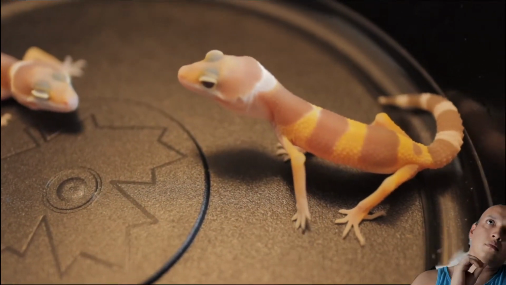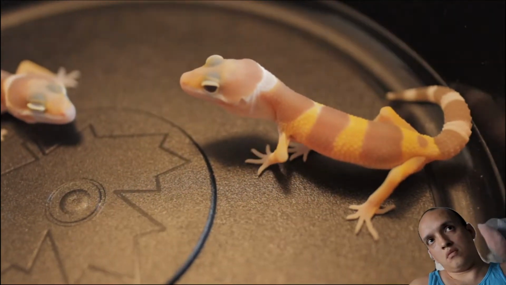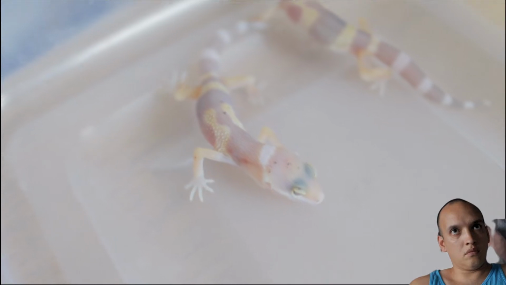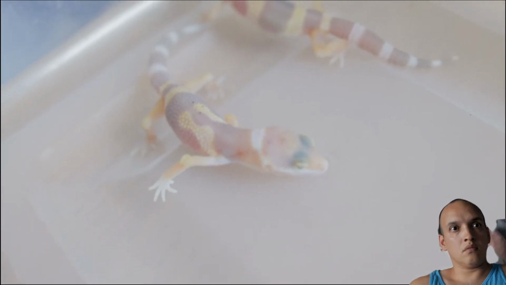I wait 2 years before breeding my leopard geckos. This is going to be the year that I'm pretty sure we're going to hit some really big geckos. There is variation in the size of the eggs.